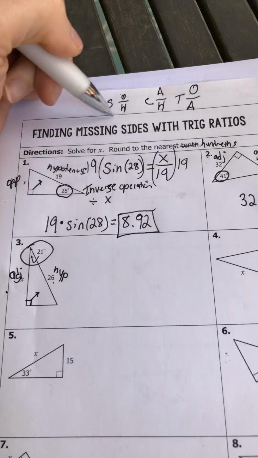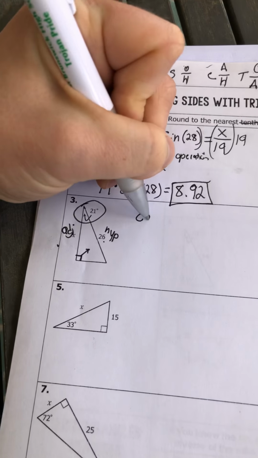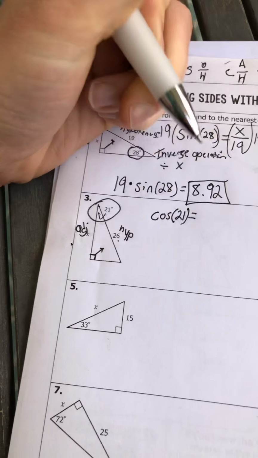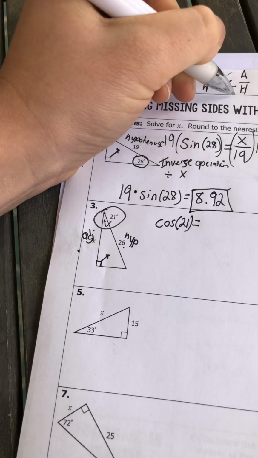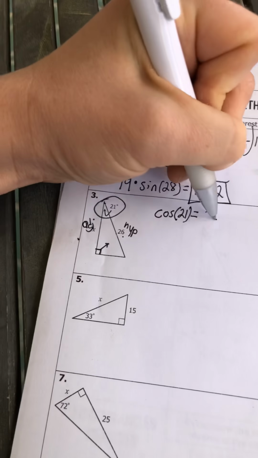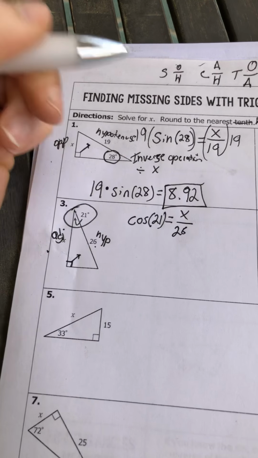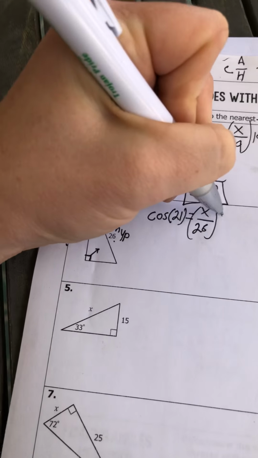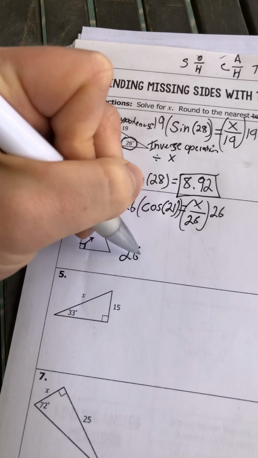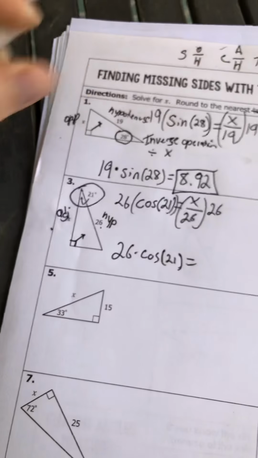So hypotenuse is one of these two. Adjacent makes us do cosine. So cosine of our angle, which is 21 degrees, cosine 21 equals adjacent over hypotenuse. Caught another hippie. Another is x. Our hippie is 26. So 26 on the bottom. We're going to multiply it over to get x by itself. So we'll type in 26 times cosine of 21 degrees. And that will give us our answer.